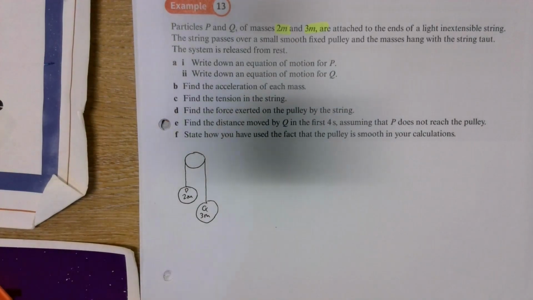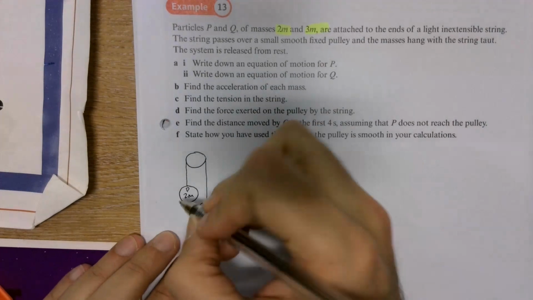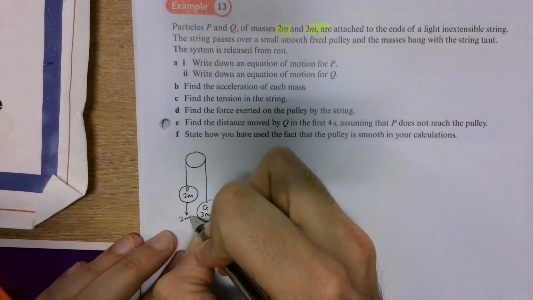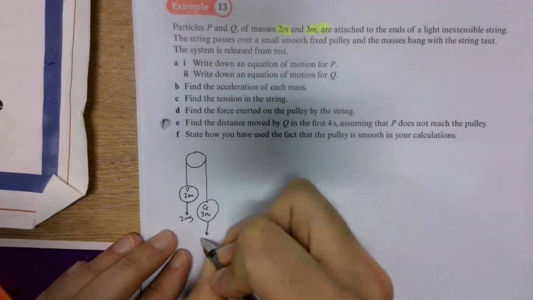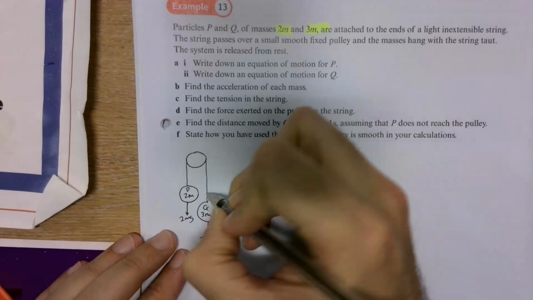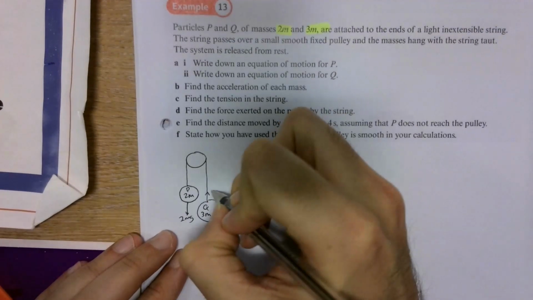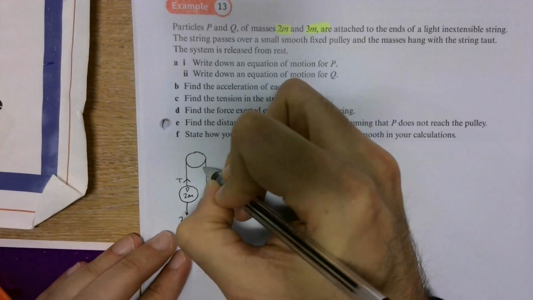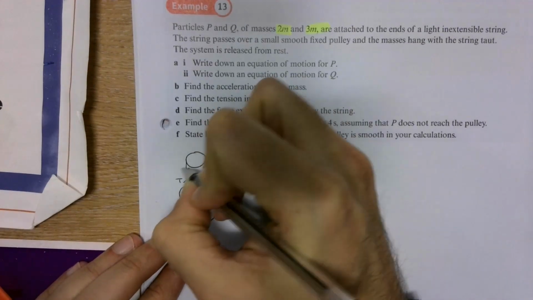So let's put the forces onto this diagram. The weight will act downwards, and that will be 2mg. The weight there will act downwards, that will be 3mg. Tension, remember, always acts away from the mass, so tension will act there and there. It will also act here and here.